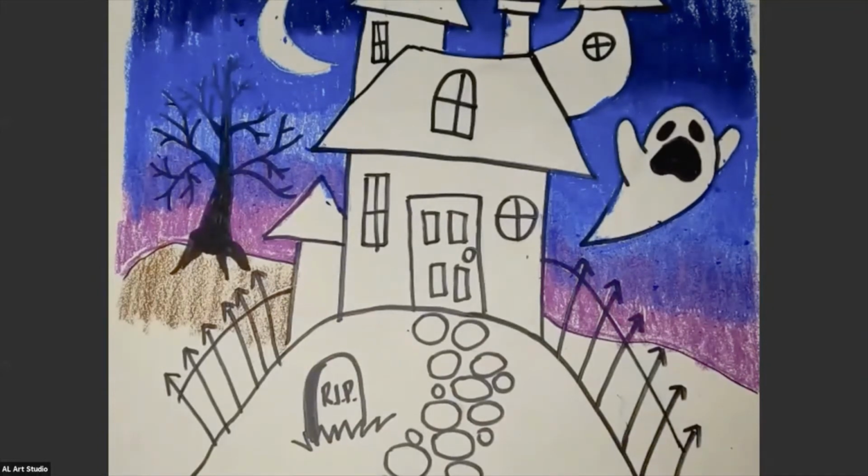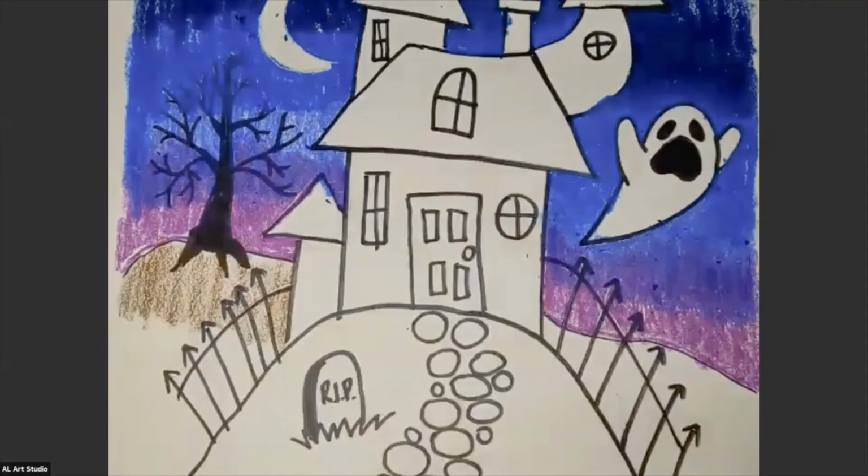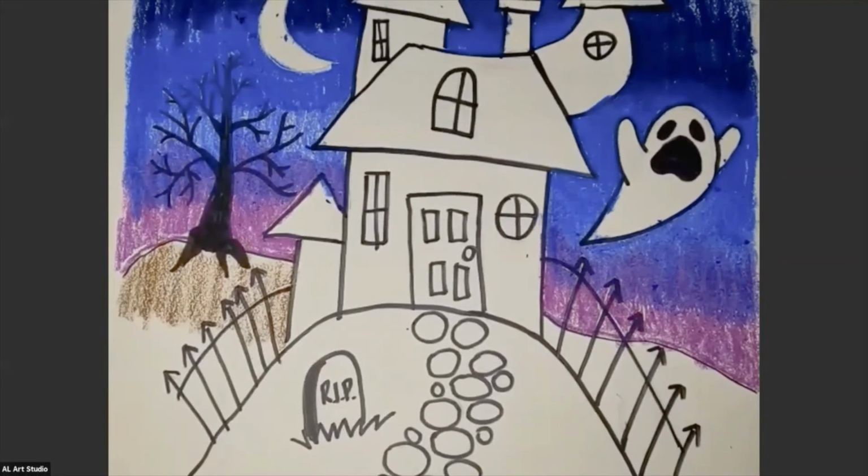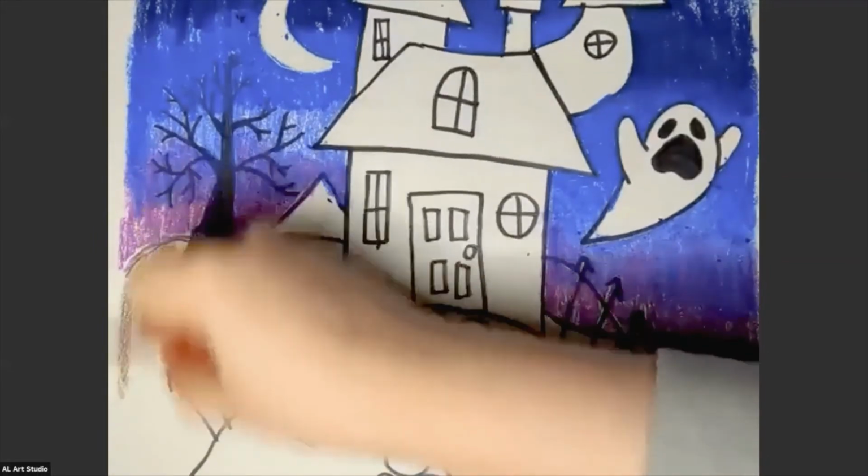Hey, nice. Oh my goodness, look at all those details. That's great. I love all your windows. Good. Do you remember how to blend? Yeah. I need to erase. Yeah, so go ahead and erase your pencil lines first, and then you can start coloring your sky.